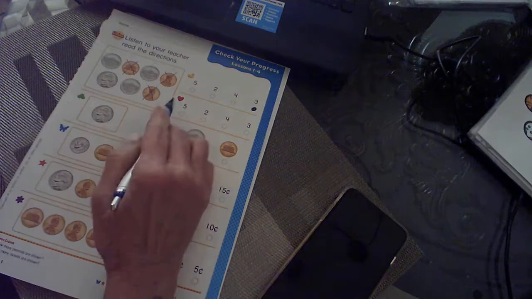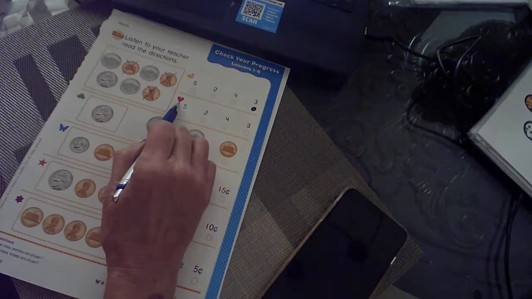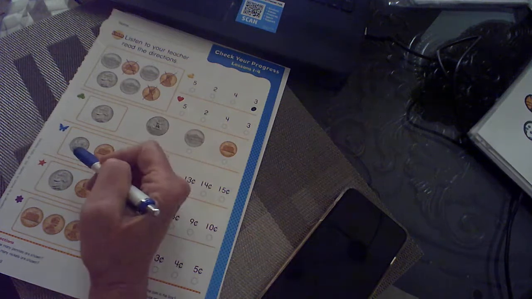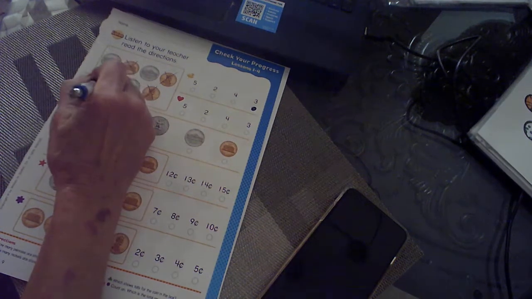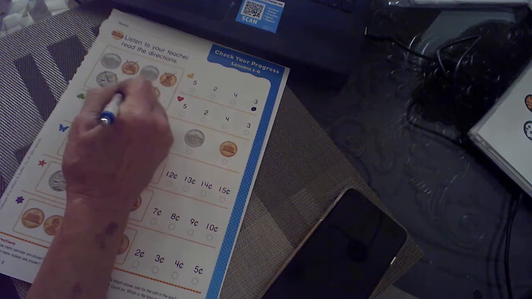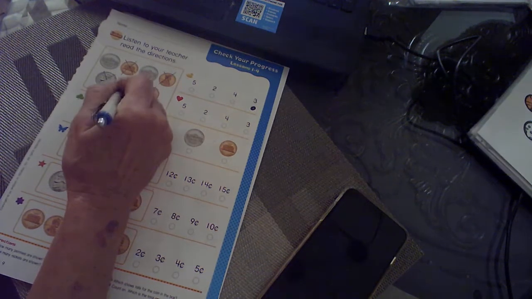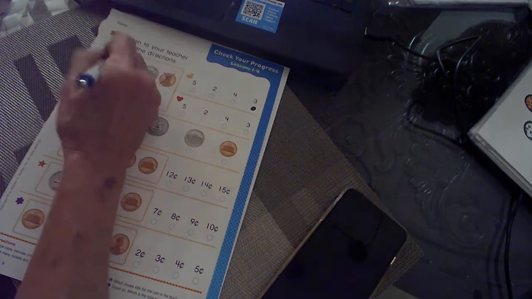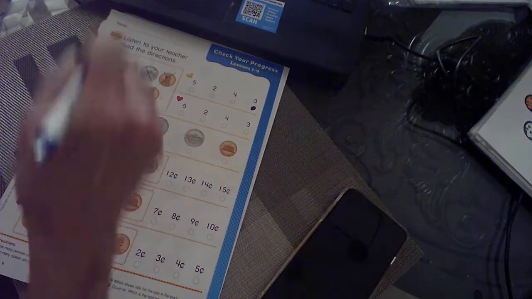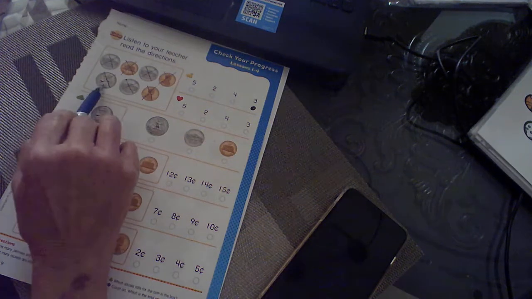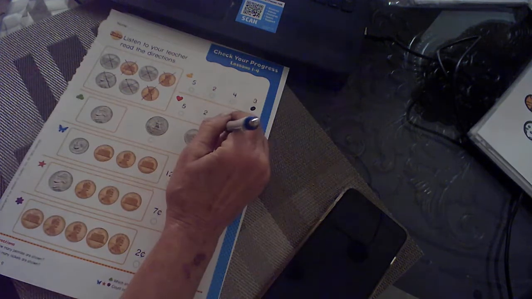Okay, let's go to the row with the heart. How many nickels are shown? Okay, here's a nickel. There's Thomas Jefferson. And look, there's his home Monticello. That's the tail, and the tail. So how many do we have? 1, 2, 3, 4. Very good.